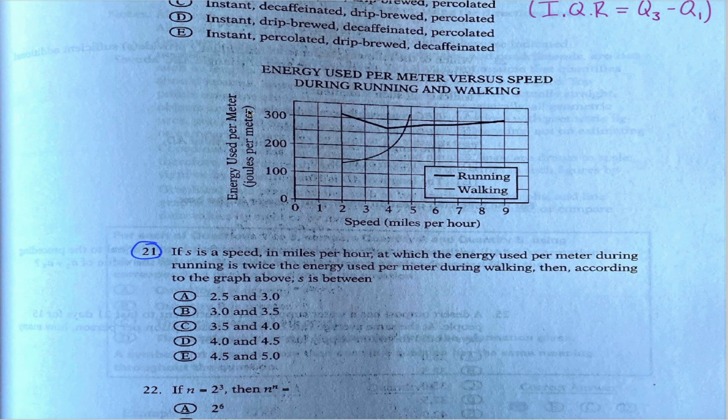It's probably worth your time to spend 30 seconds or so familiarizing yourself with this, getting an idea of how it reads before you even read the question. So note that here on the y-axis, we have the energy that's being used, and here on the x-axis, we have the speed. As the speed changes, the energy that you're going to use is changing.